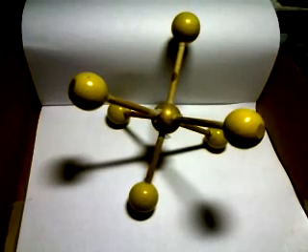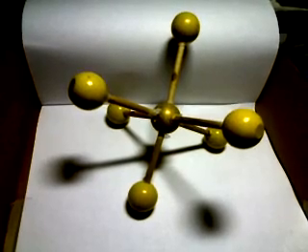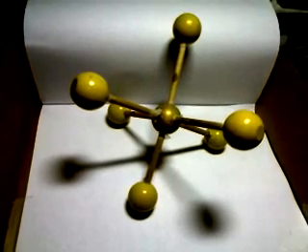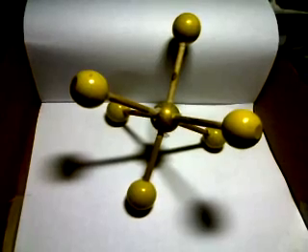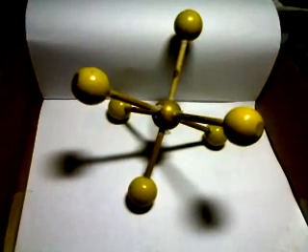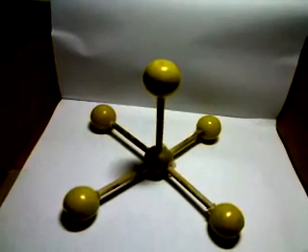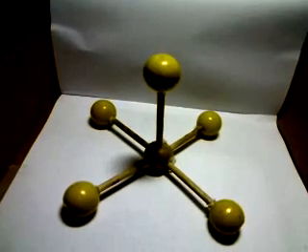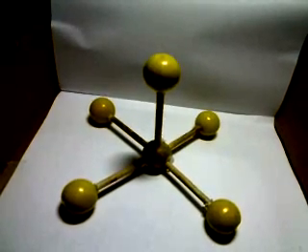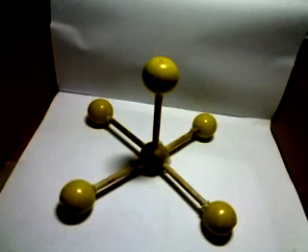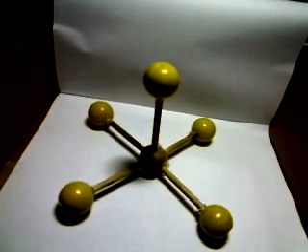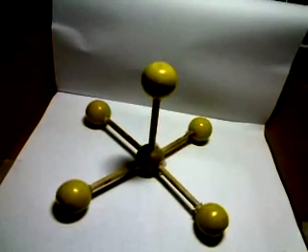So in a molecule like sulfur hexafluoride, all the angles end up being 90 degrees, and we end up with an octahedral arrangement around the central sulfur. When we have 6 pairs of electrons, 6 pairs of electrons go into an octahedron. But if only 5 of them are bonding, then one of the positions is occupied by the lone pair, and we end up with this square pyramid arrangement.